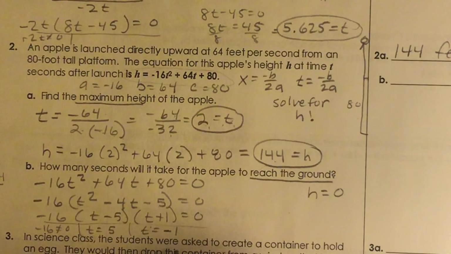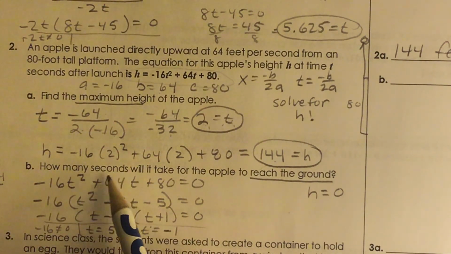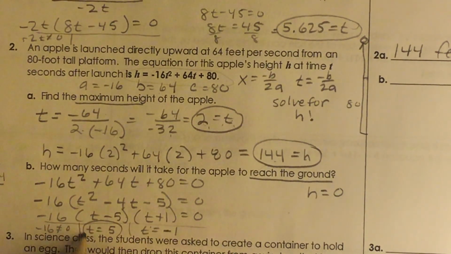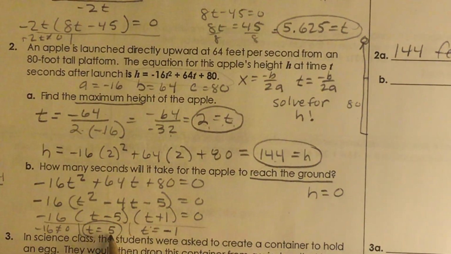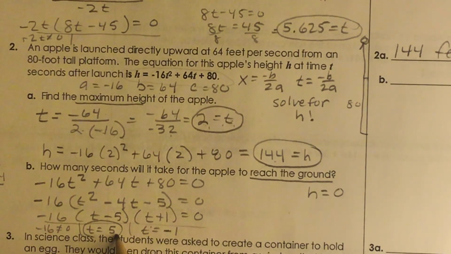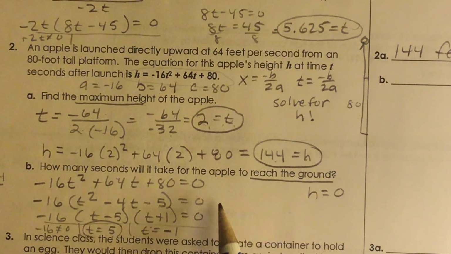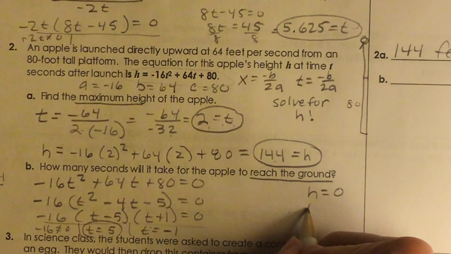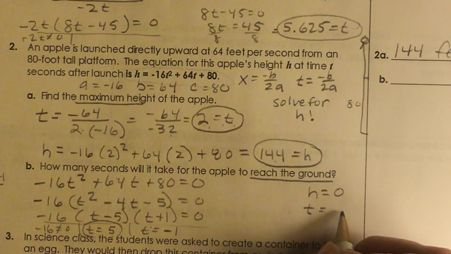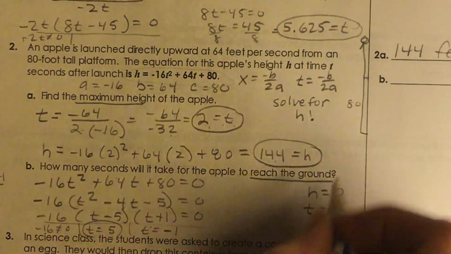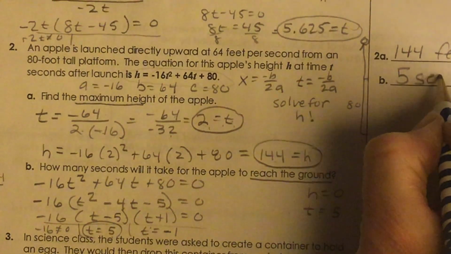Well, remember, I can't have any negative solutions because it's not going to be negative time. So the only solution that works here is the only positive solution, which is 5. And guess what? That's the answer. So it takes 5 seconds for the apple to reach the ground. Okay, so t equals 5. Okay, so 5 seconds.